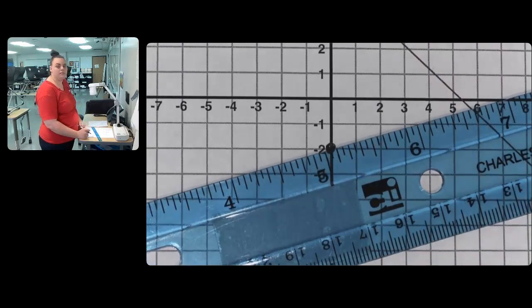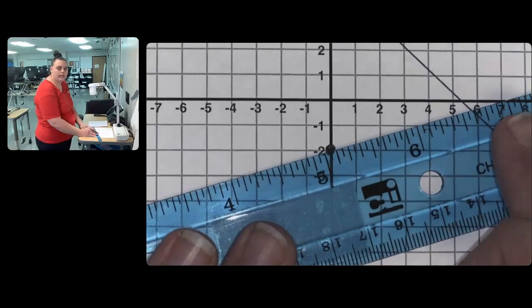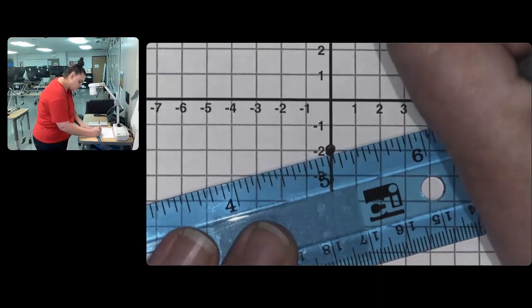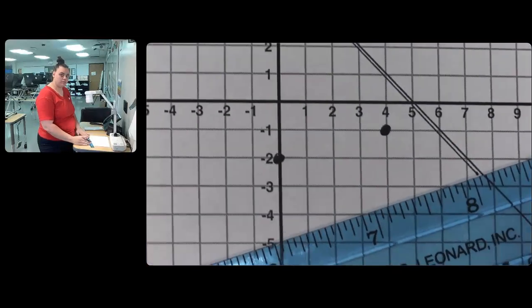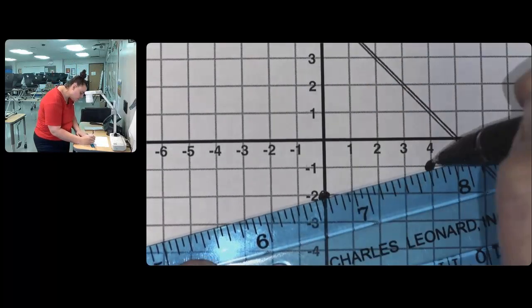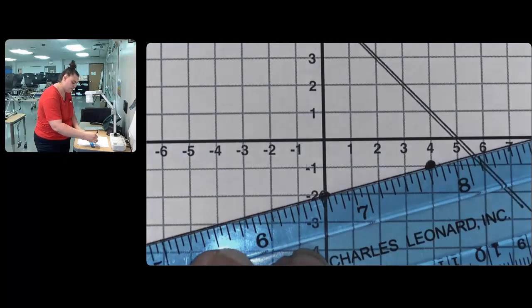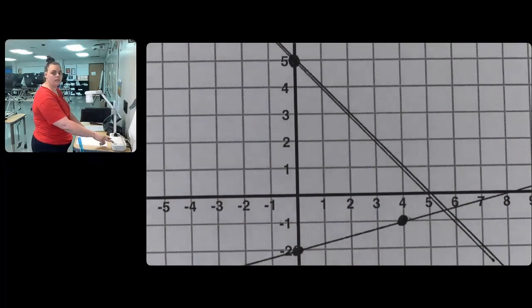Then, keeping my ruler there, I can see another point it comes close to is right around this area. And I'm going to go with just a little bit more of a slant and put a point right here under the 4. Now I'll put in my line by lining them up like I said before and drawing it in. I'll label that line 4 and now I'll zoom out.